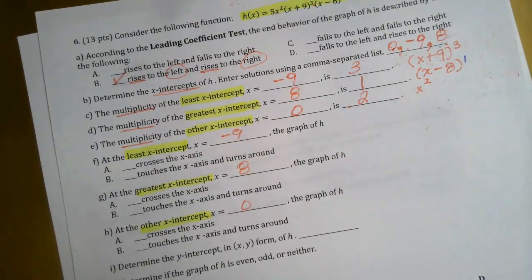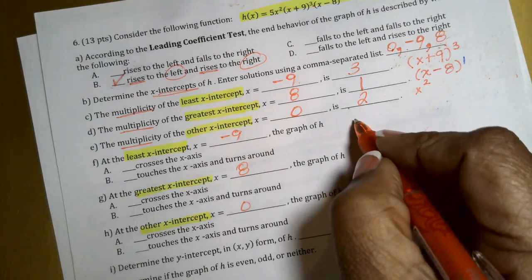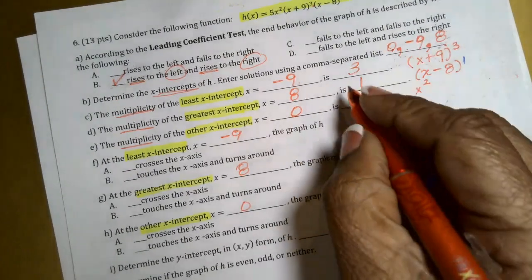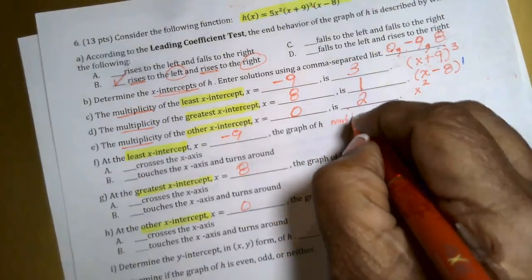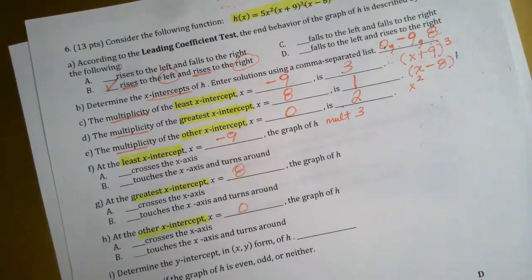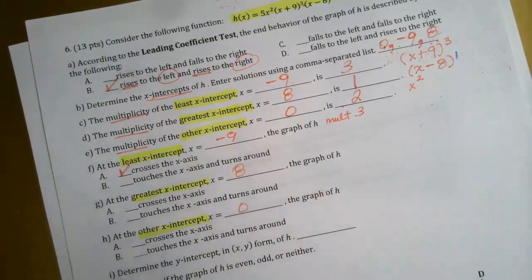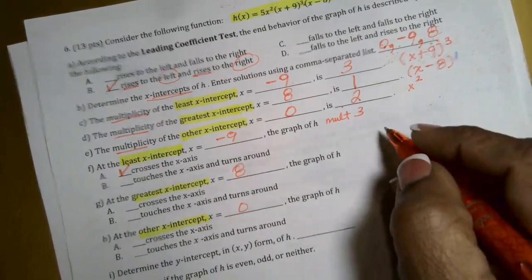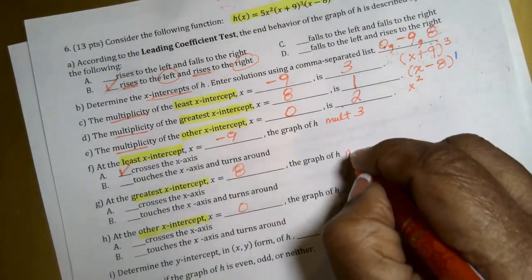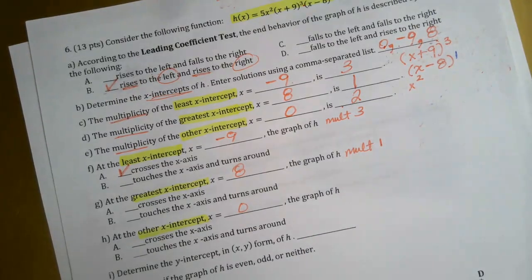So at -9, since it has an odd multiplicity of 3, the multiplicity we found in the question above, that's odd, it's going to cross the x-axis. The x-intercept 8, we found the multiplicity to be 1, that's odd as well.